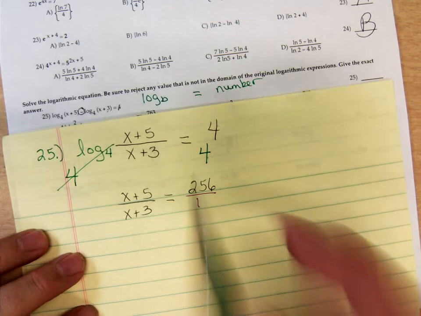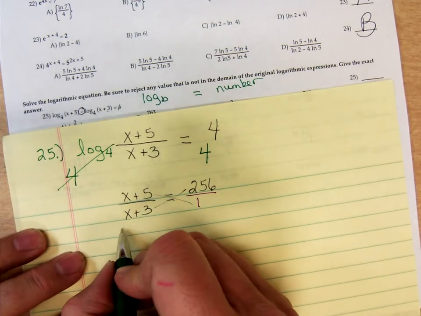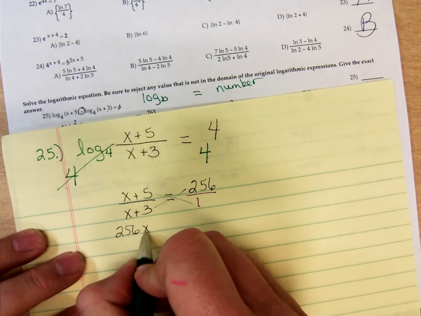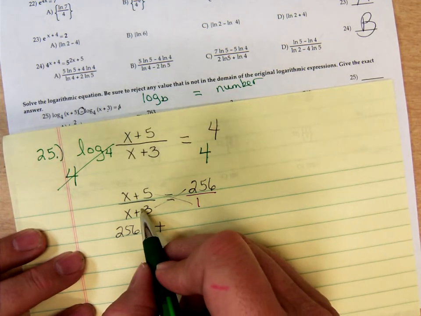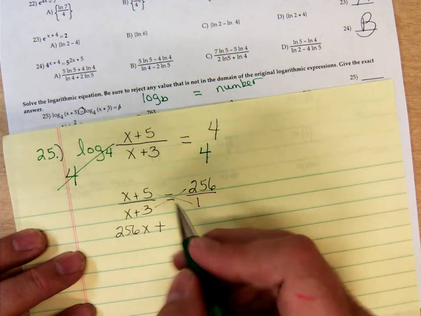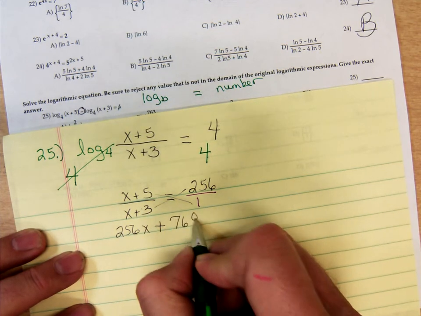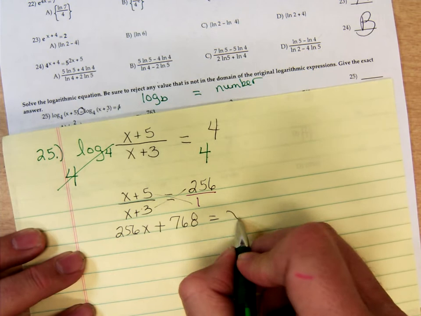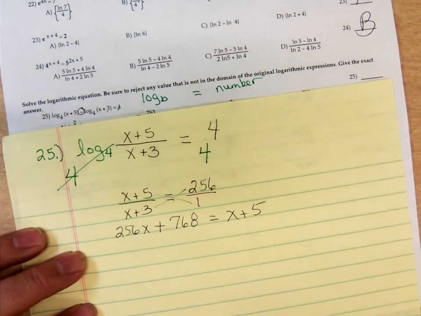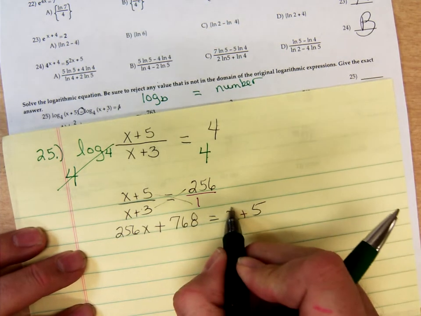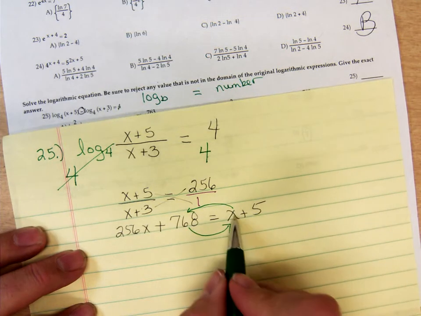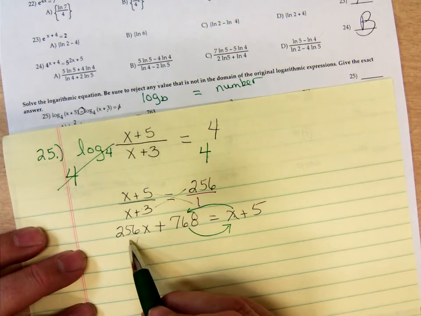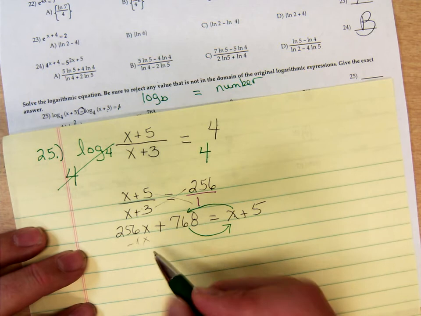So we'd have 256x plus 250 times 3. That's going to be 750 plus 18, 768 equals x plus 5 times 1 is just x plus 5. So now a linear equation, isn't it? So just isolate the x. Subtract 1x. 256 minus 1x is 255x.